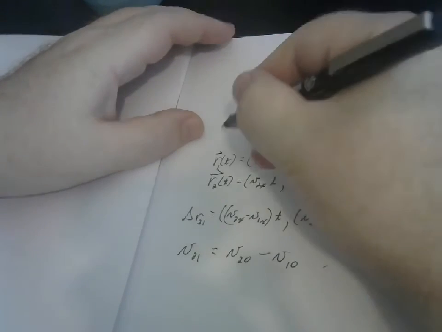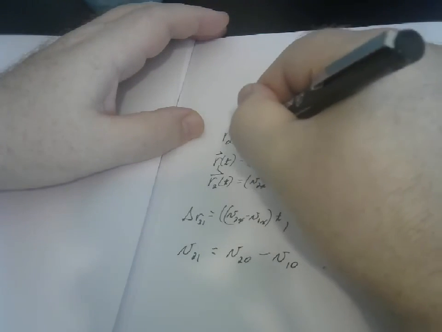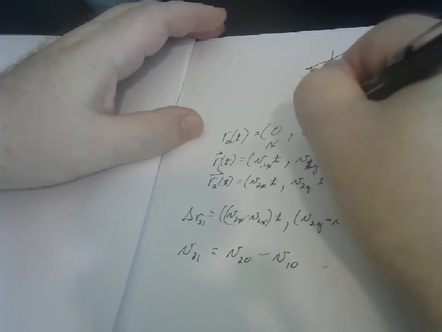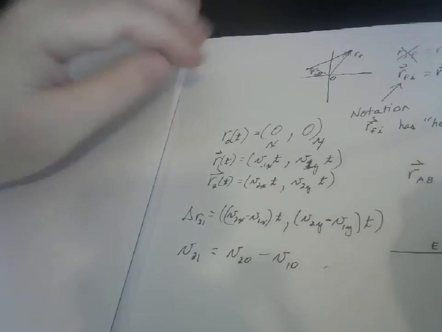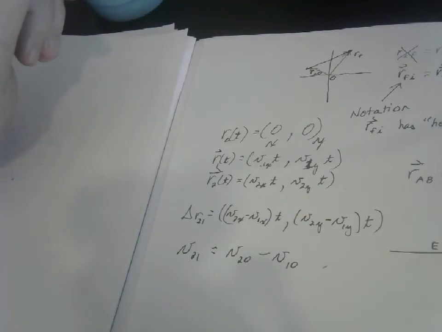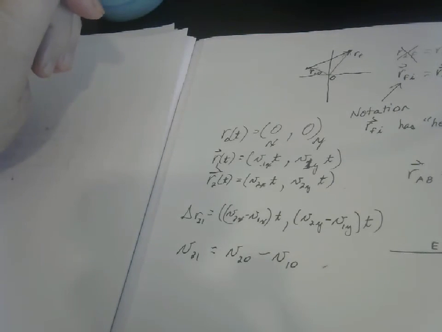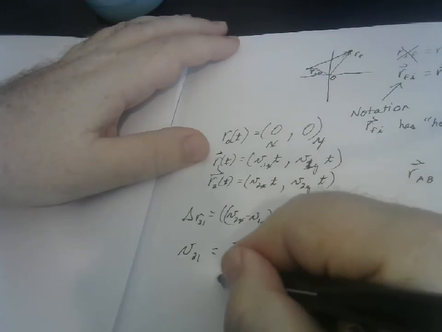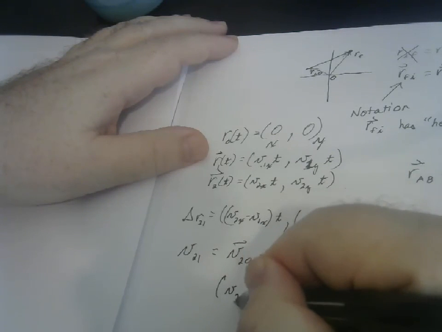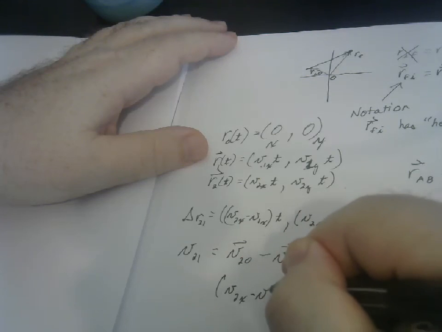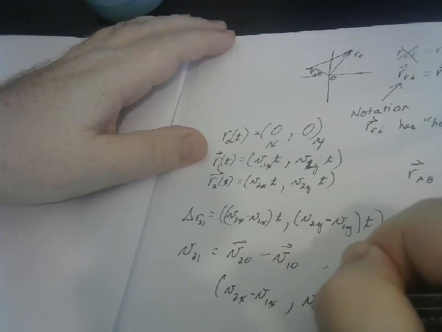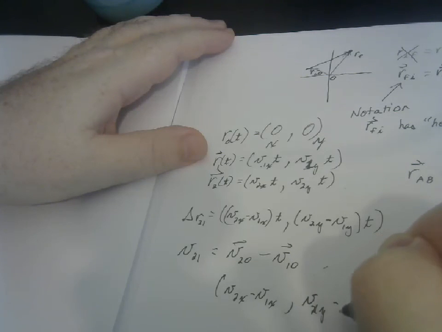We'll say r0 of t equals 0, comma 0. And so this is going to be v2x minus v1x, comma, v2y minus v1y.